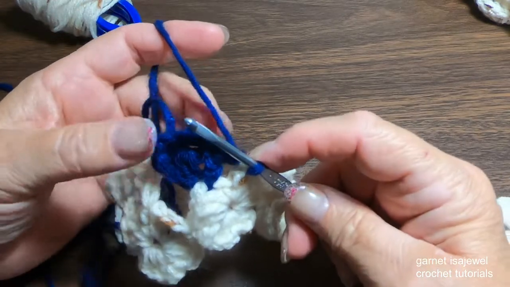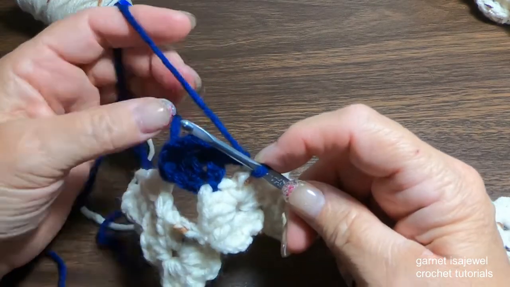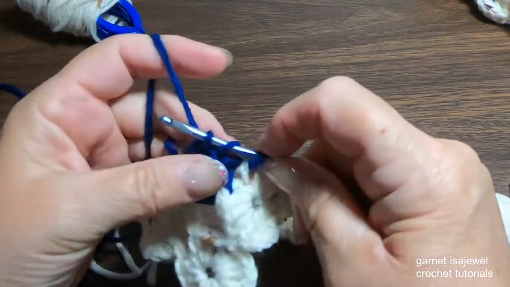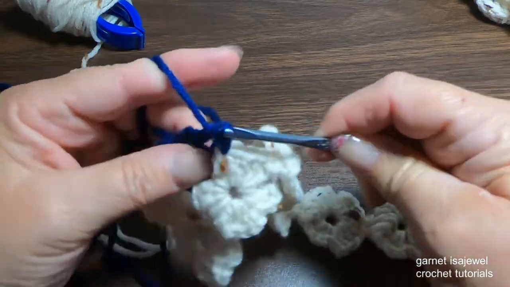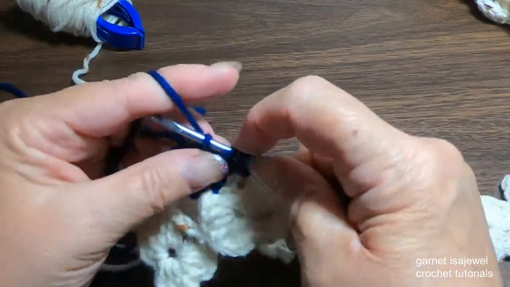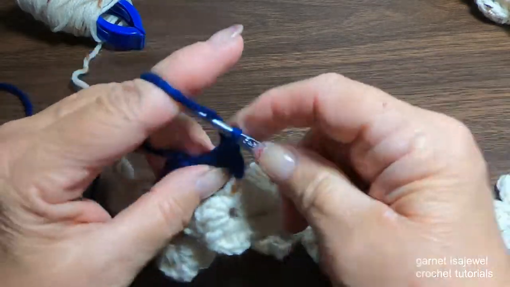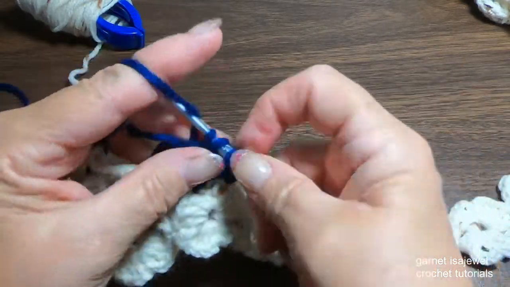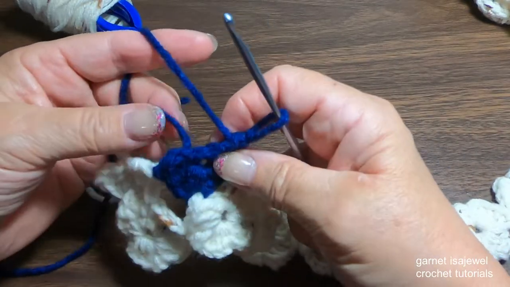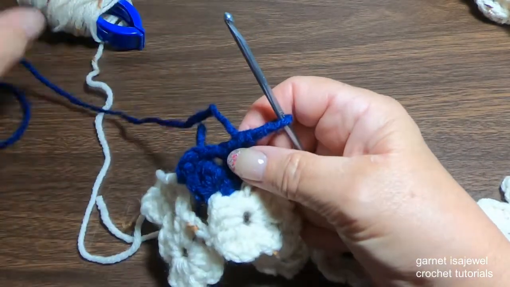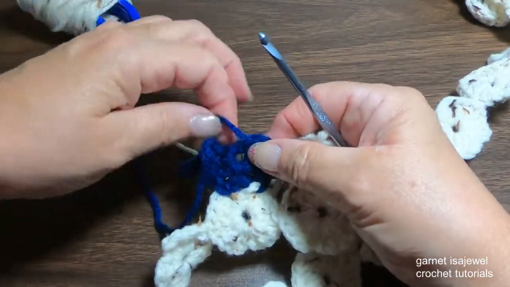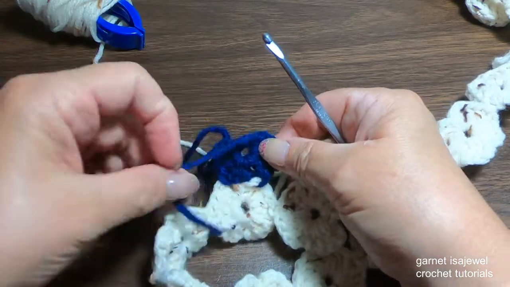So the next thing we do, you remember? That's right, 3 double crochet. 1, 2, and 3. And I was trying to make everything so right, I forgot to take my tail under. Okay, so hopefully you remember to take your tail under.